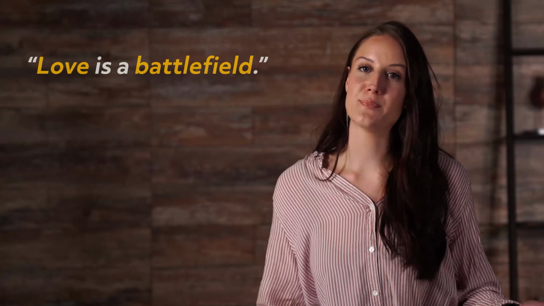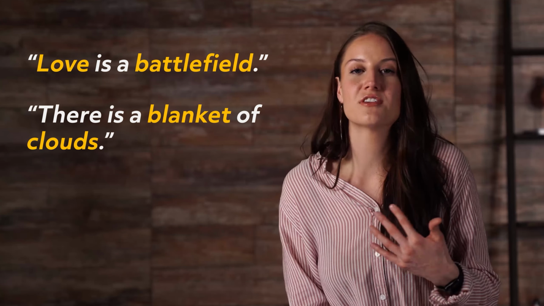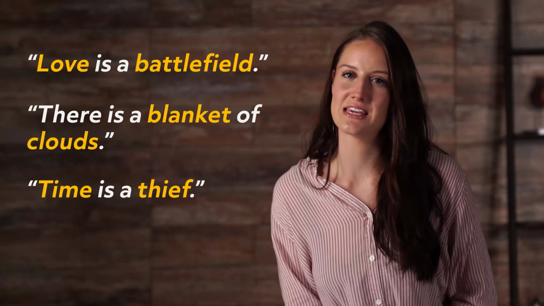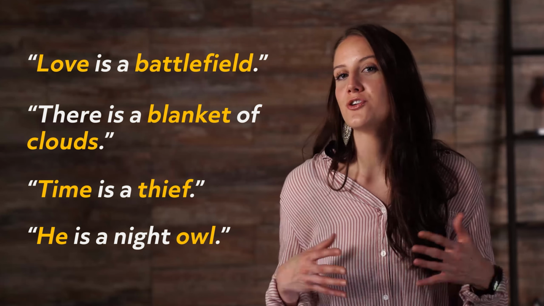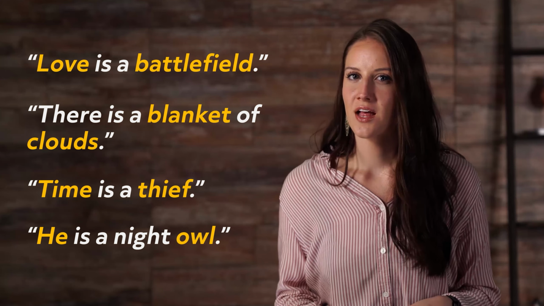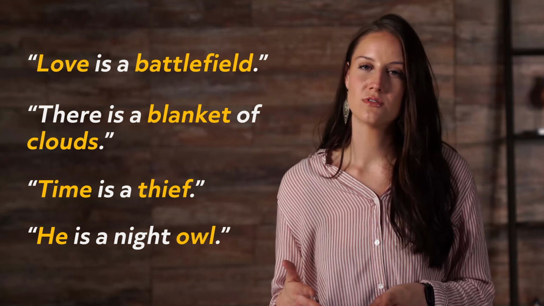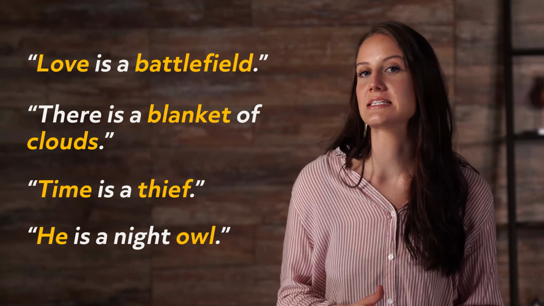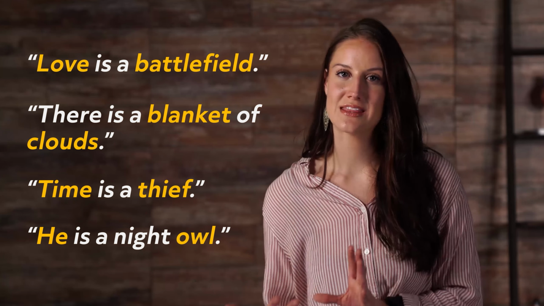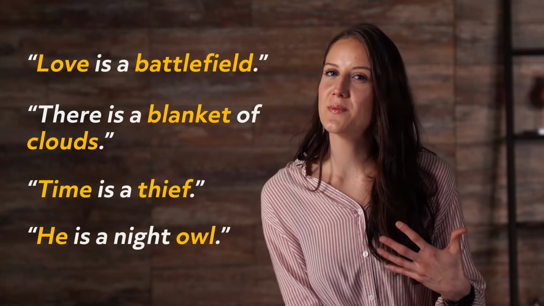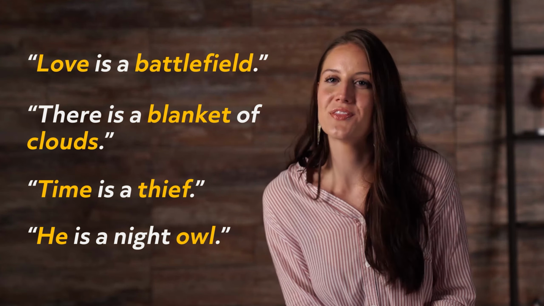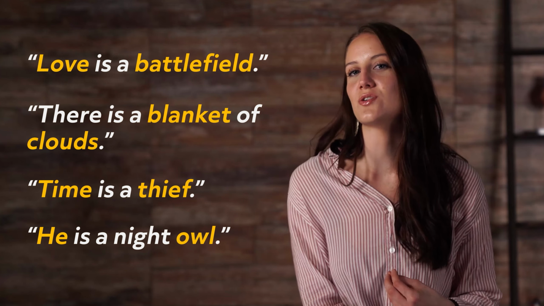Some commonly used metaphors include, love is a battlefield, there's a blanket of clouds, time is a thief, he's a night owl. All these examples compare 2 things directly. Love is compared to a battle, clouds are compared to blankets, time is compared to a thief, and man is compared to an owl. Of course, we know that a man is not literally an owl, but the comparison helps us to visualize things in a much more vibrant way.